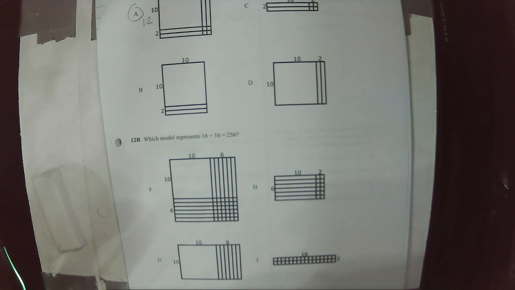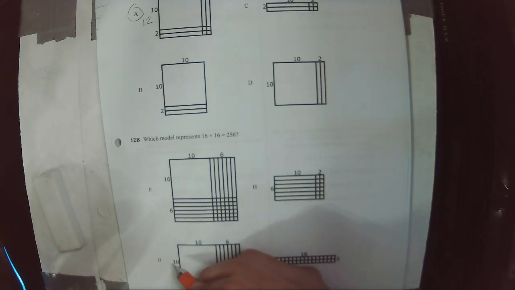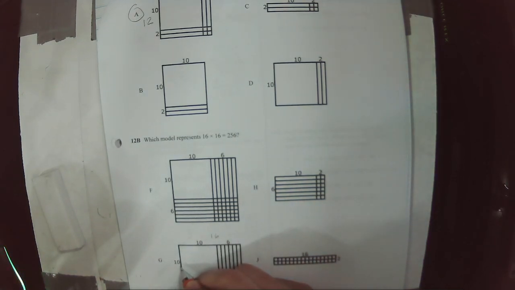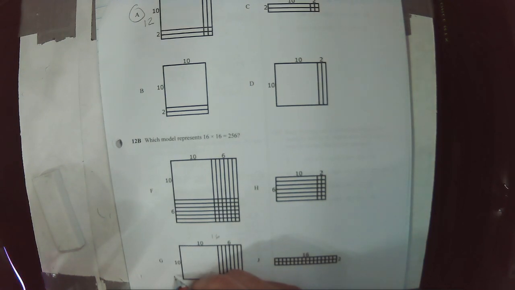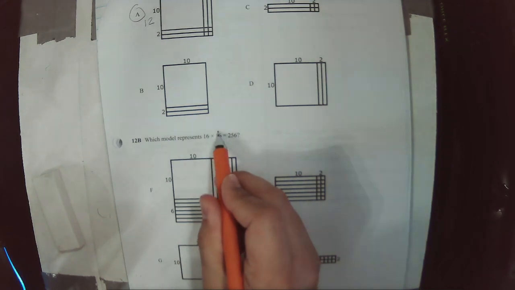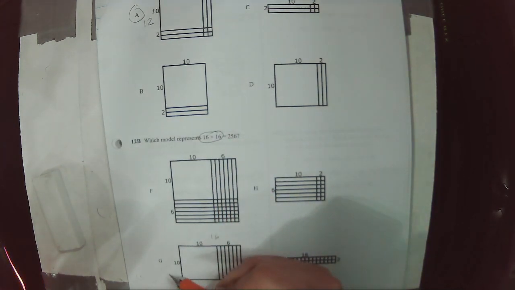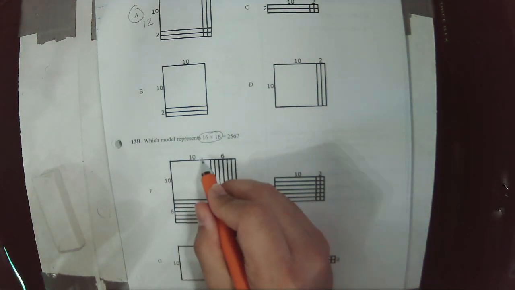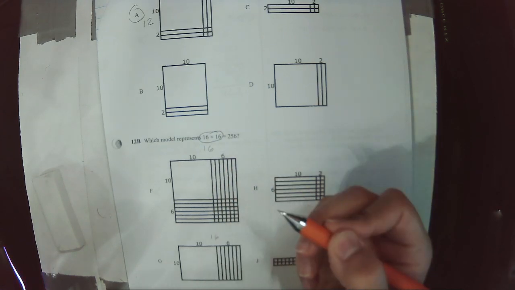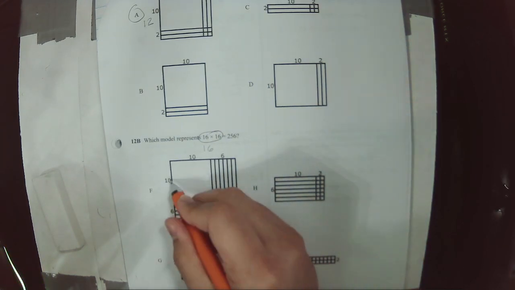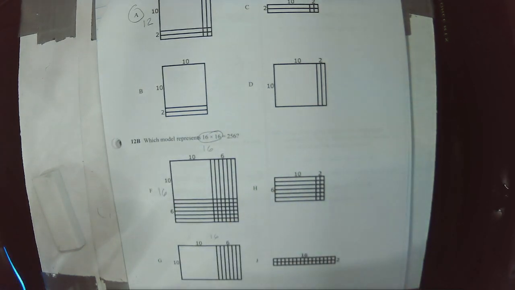Chase? Answer choice F. Answer choice G shows me 16 on the top, but the side only has 10. So if I wanted 16 times 10, that would be the one, but they want 16 times 16. Answer choice F shows me 10 and 6, gives me 16. And the side shows me 10 and 6, which gives me 16.